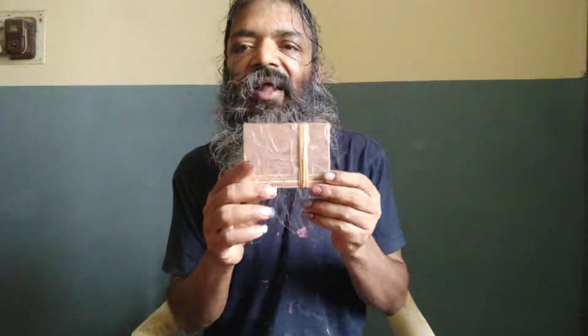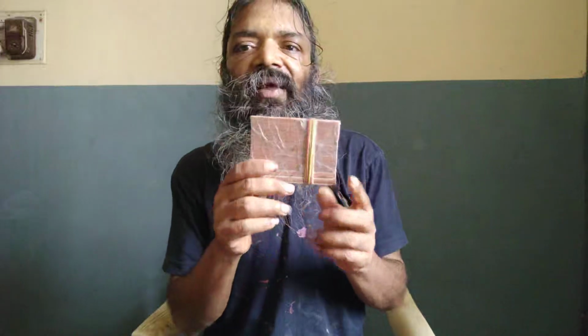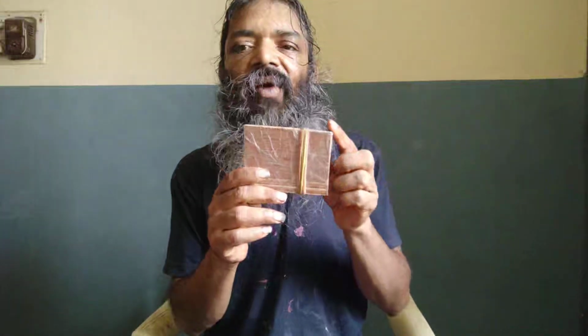So the height vector dot product with A cross B is the volume. Earlier we took a surface vector, where this is the origin and this is x1, y1, z1, and this is x2, y2, z2.